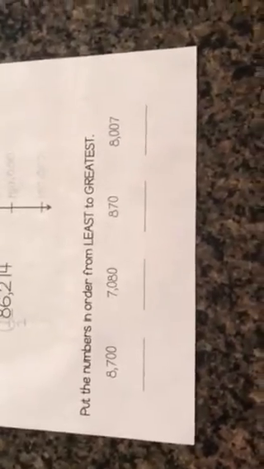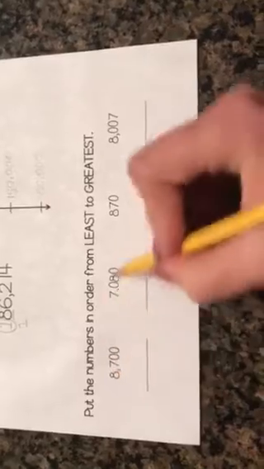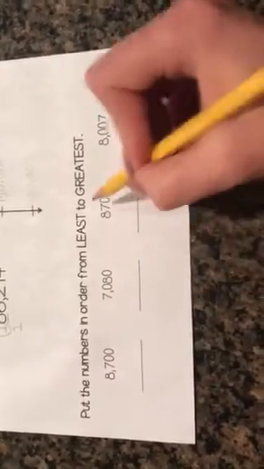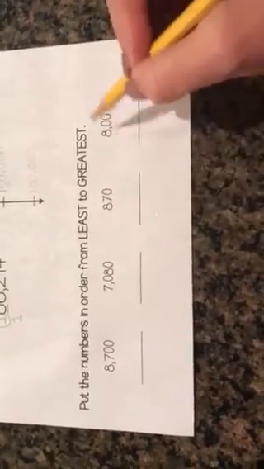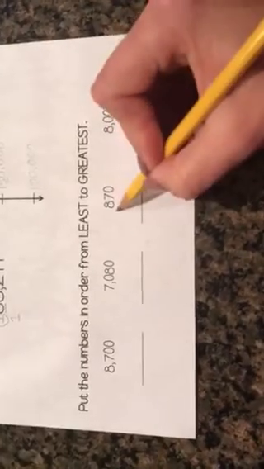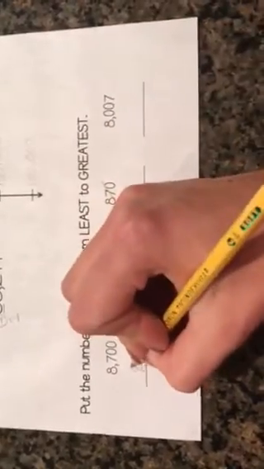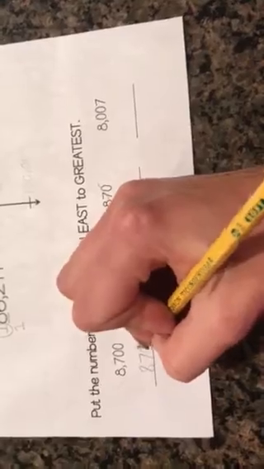Okay? And last but not least, we're going to put the numbers in order from least to greatest. Well, I always like to start out just looking. This one is in the thousands. This one's in the thousands. This one's in the hundreds. This one's in the thousands. So I know automatically this one's the smallest because it's in the hundreds.